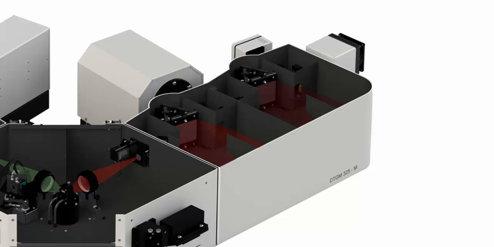The emission arm here shows 3 detectors on a double Czerny-Turner monochromator, 2 grating turrets hosting 3 gratings each. We have an NIR PMT, a high-speed or lifetime PMT, and a visible PMT shown from left to right.